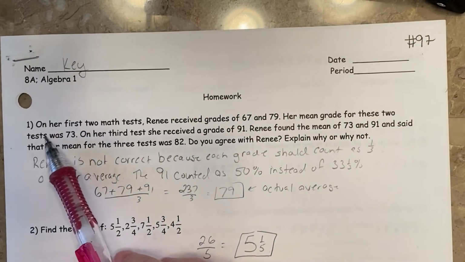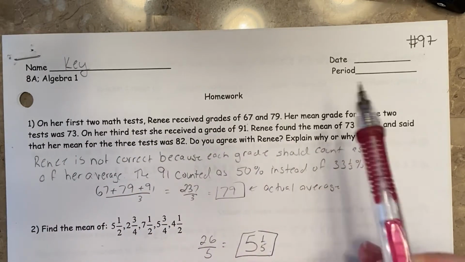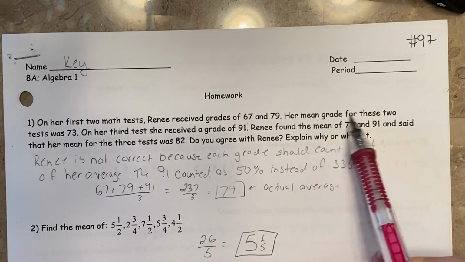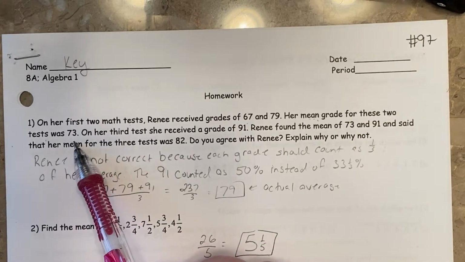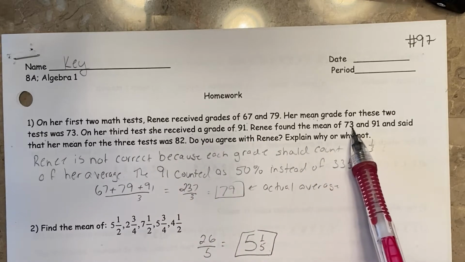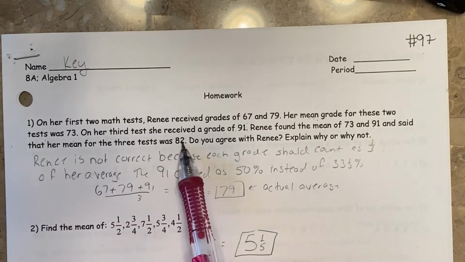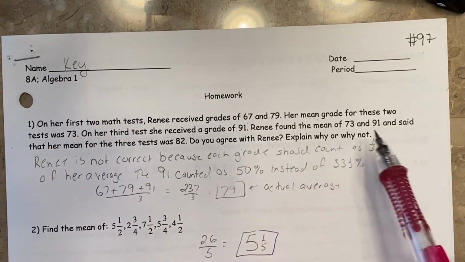So here we go. Number one, on her first two math tests, Renee received grades of 67 and 79. Her mean grade, so her average for the two tests, was 73. On her third test, she received a 91. She found the mean of 73 and 91 and said that her mean for all three was 82. Do you agree? So this would be wrong.